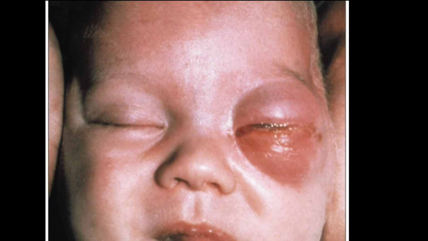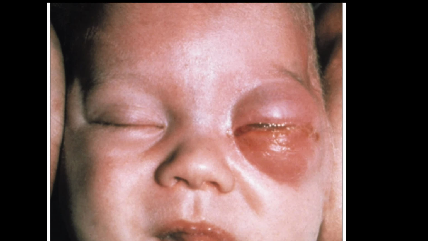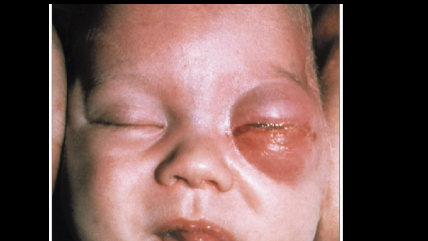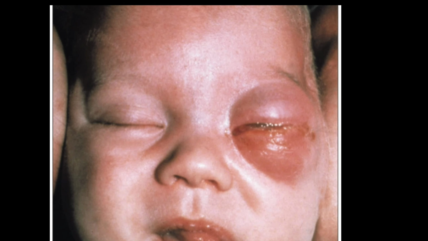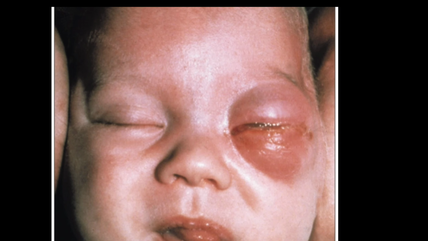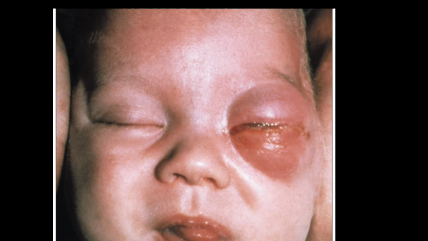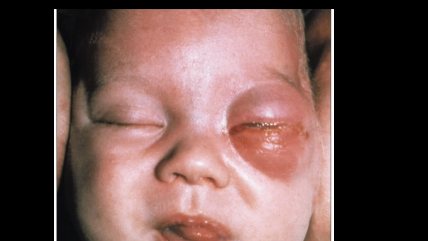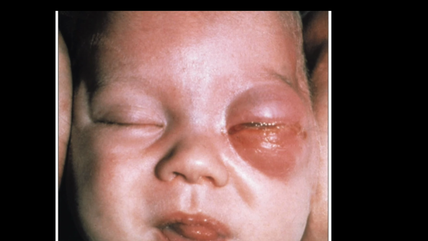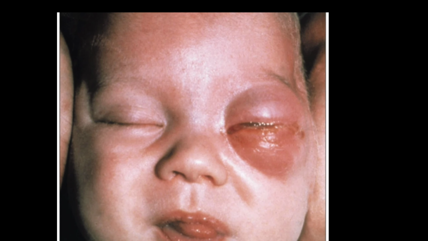This is the underlying cause for orbital cellulitis in neonates, and sinusitis is the underlying cause of orbital cellulitis in older children. So the impression: this is left eye, or unilateral, orbital cellulitis. Why orbital cellulitis? Because there is left eye painful suppurative swelling with ecchymosis and decreased visual acuity, decreased eye movement, and proptosis.